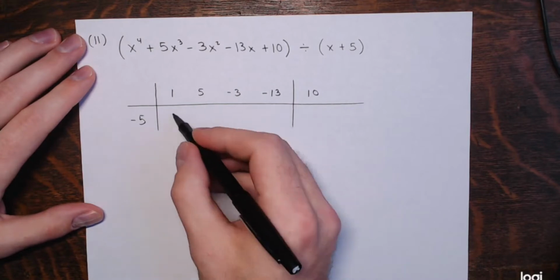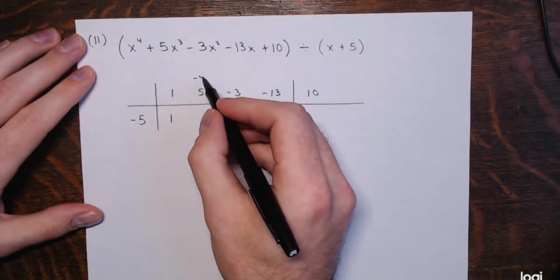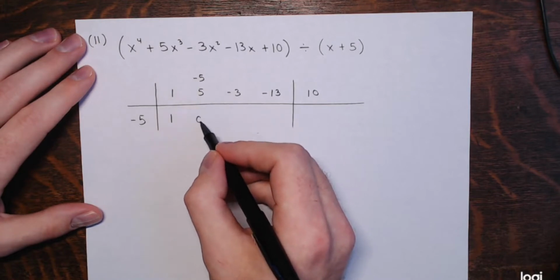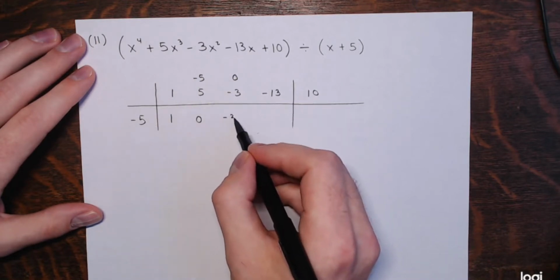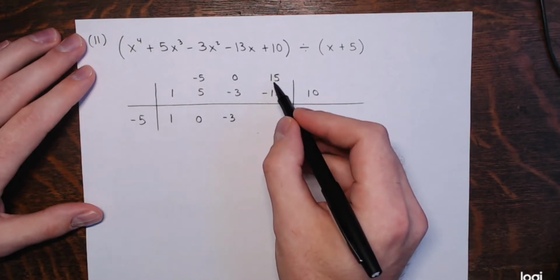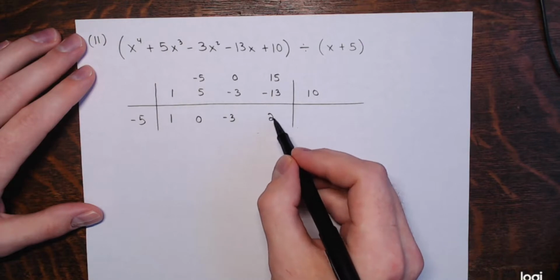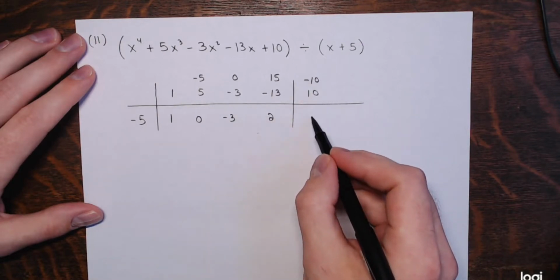Drop the lead coefficient, multiply, you get -5, add these, you get 0, multiply, you get 0, add these, you get -3, multiply these, you get +15, add these two, you get +2, and then multiply, -10, add another one, with a remainder of 0. Hooray!